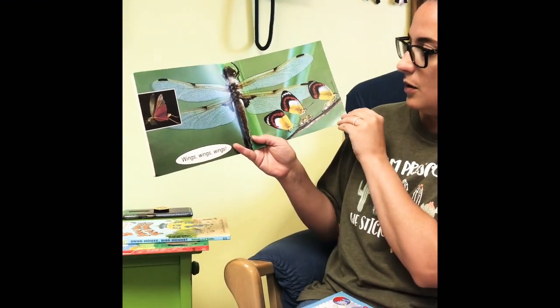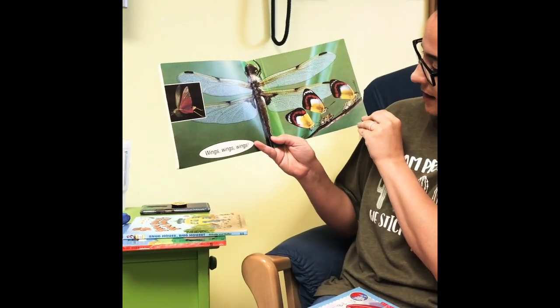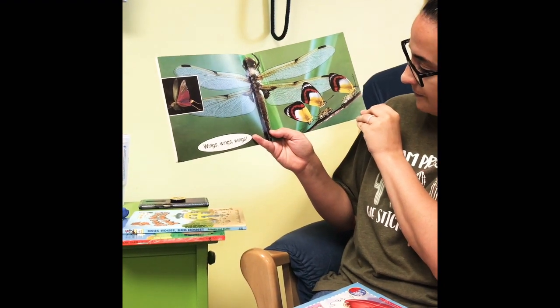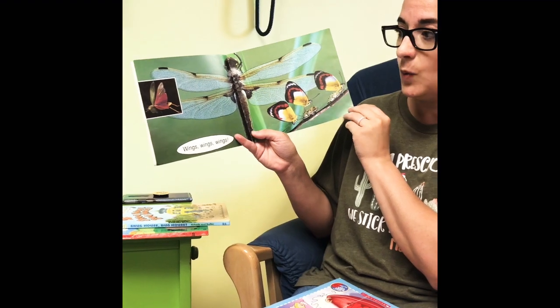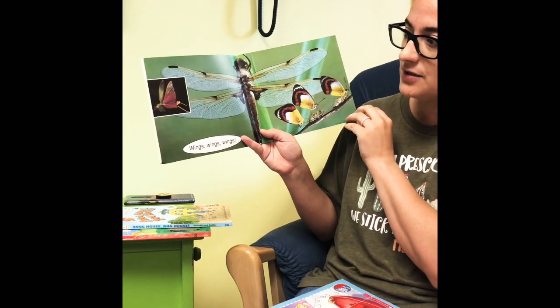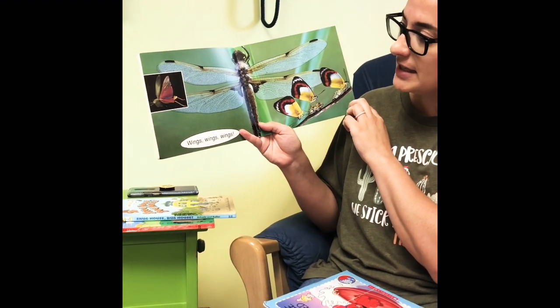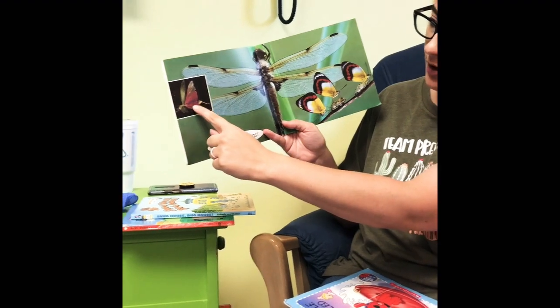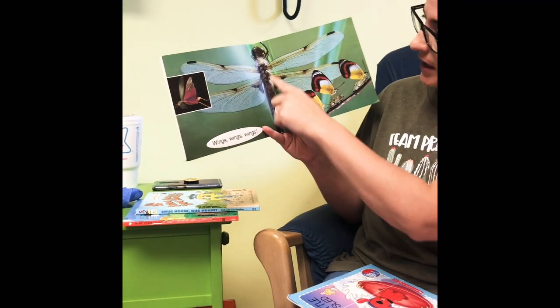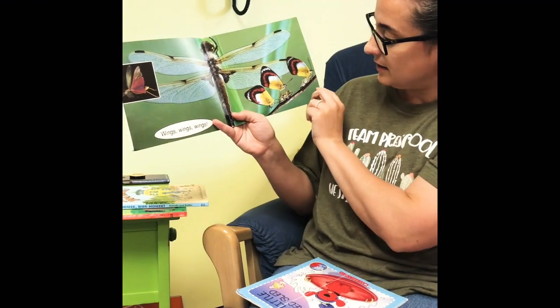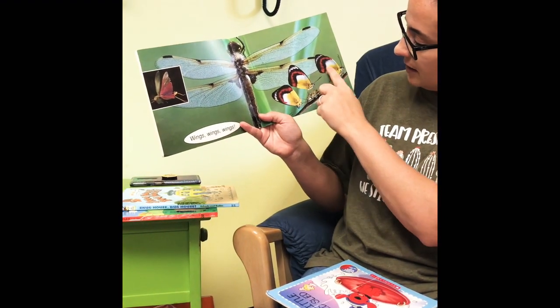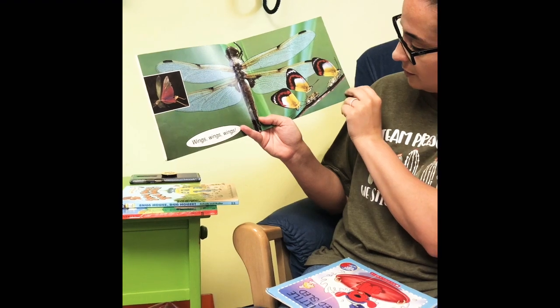Ooh. What kind of insect is that? This one is a dragonfly. It says wings, wings, wings. And these are some different kinds of insects that have wings. This is a grasshopper right here. A dragonfly. Did you know a grasshopper has wings? They do have wings. These are moths. Very cool.